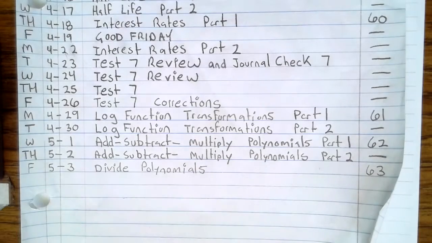Okay, Wildcats. Today we're looking at Friday, April 3rd, divide polynomials on page 63. If you would, update your table of contents. Okay, now your table of contents are updated. Let's take a look at the notes.